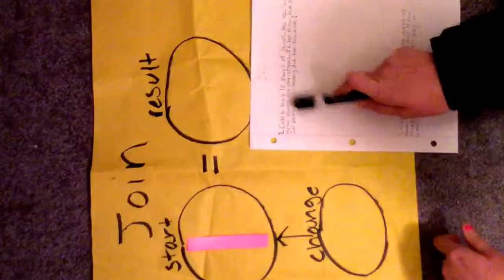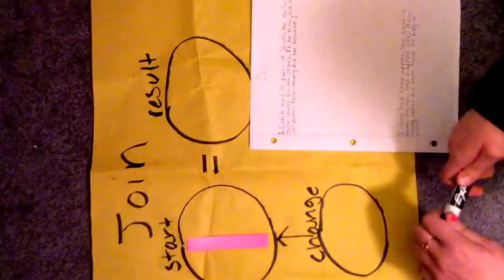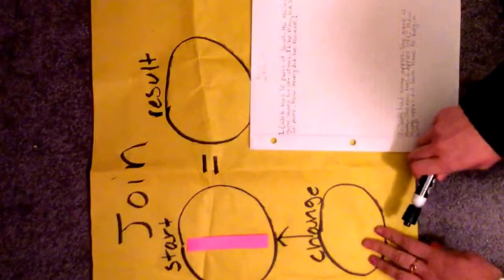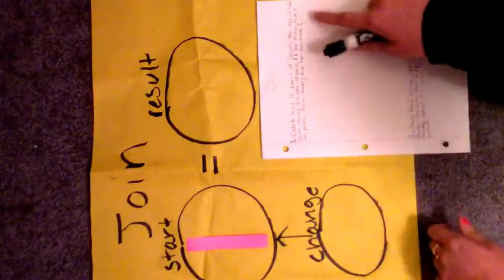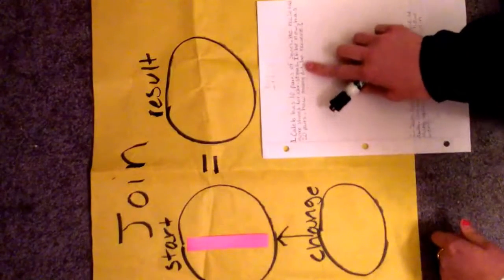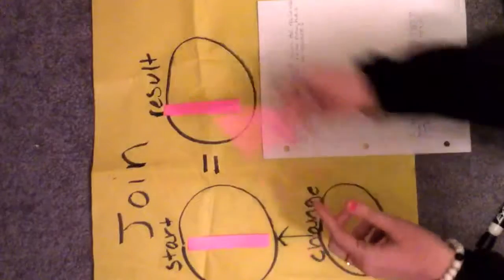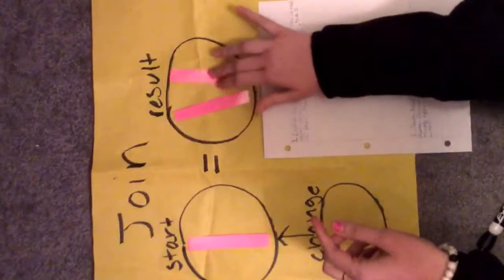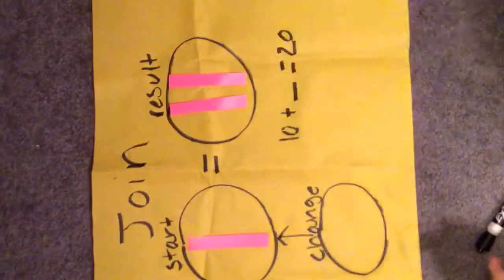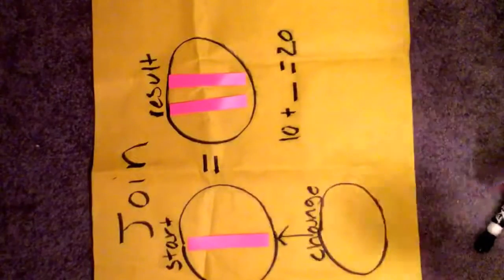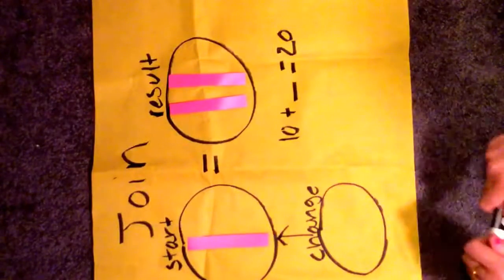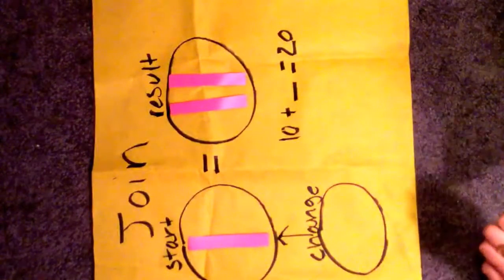He received more shoes for Christmas. So that's our change. That is still unknown. So we're going to leave that blank. If he now has 20 pairs, how many did he receive? So our result is 20. So we'll also model that with base 10, which would be 10 and 10. Gives us 20. So looking at this, we know that this is not balanced right now. So we're going to have to make this balanced in order to find the answer to our problem.